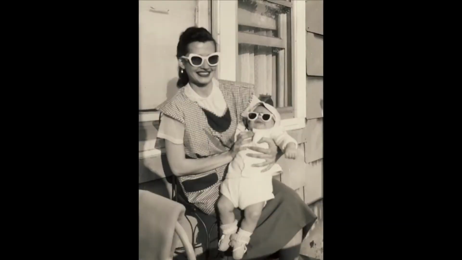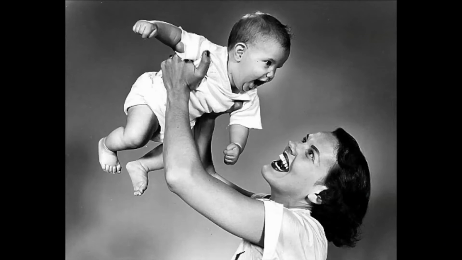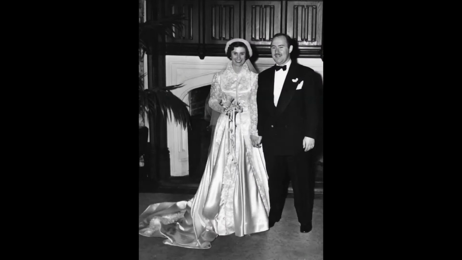Women's roles were primarily to have babies and care for them, to produce productive citizens for society. Marriage rates were also a lot higher, while divorce rates were lower, due to different values and cultural stigmas around divorce.